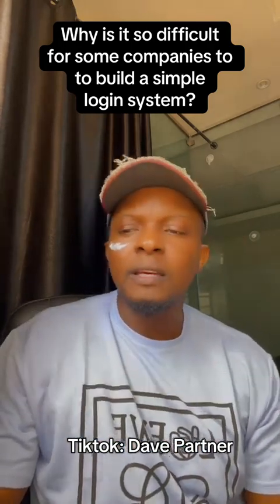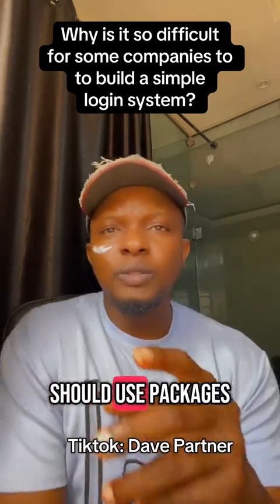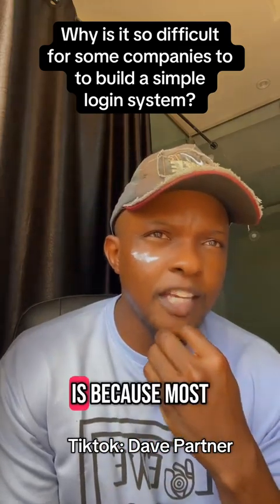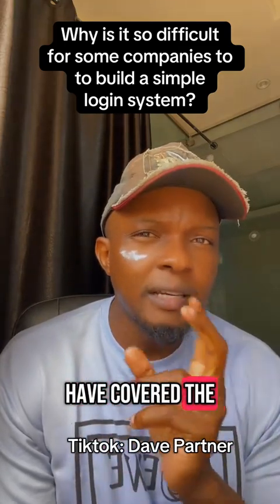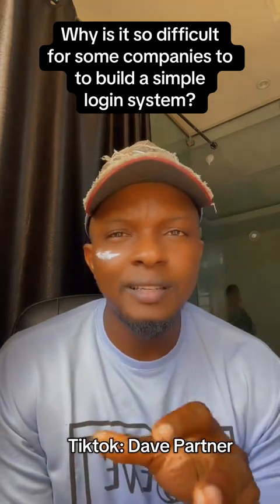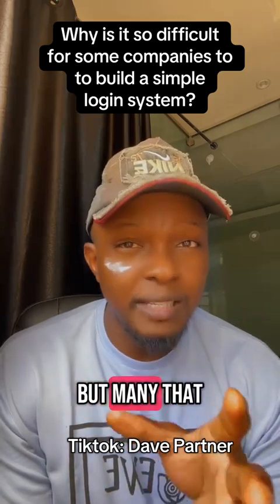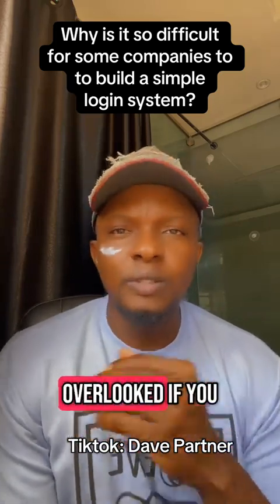Now, one of the reasons why I said you should use packages, if you have the option of packages, is because most of those packages have covered many of the security loopholes. Usually not all, but many that you would have overlooked.